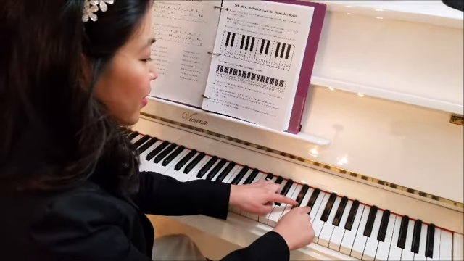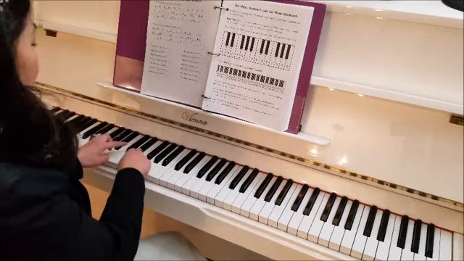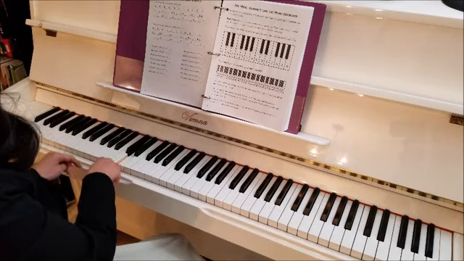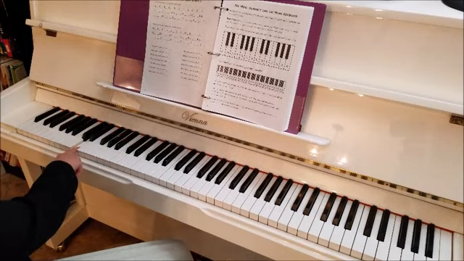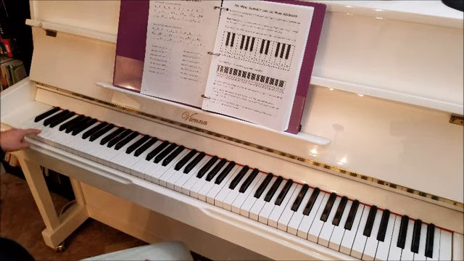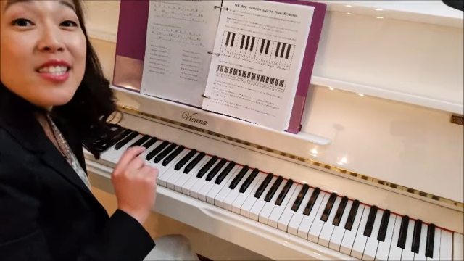Here's a D. There are 2 black keys. Here's a D. 2 black keys. There's a D. Just below the 2 black keys is the note C.